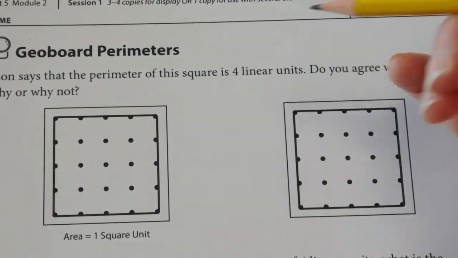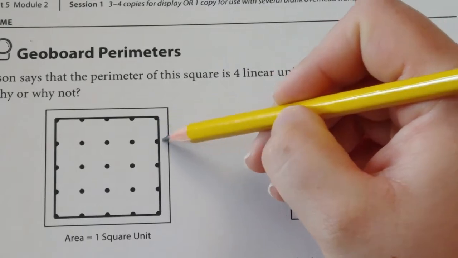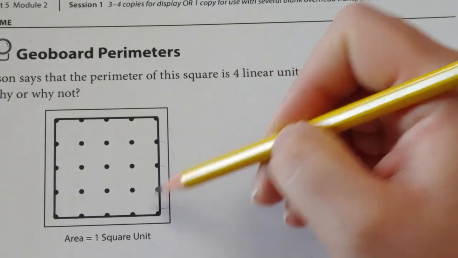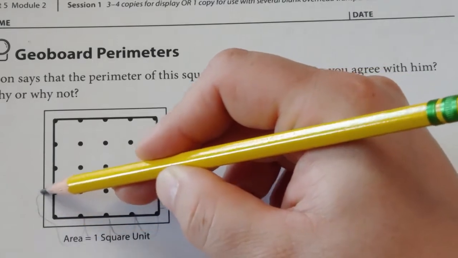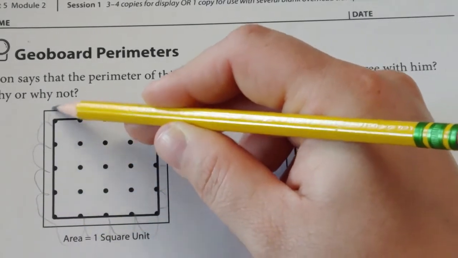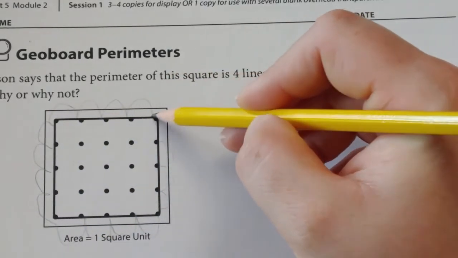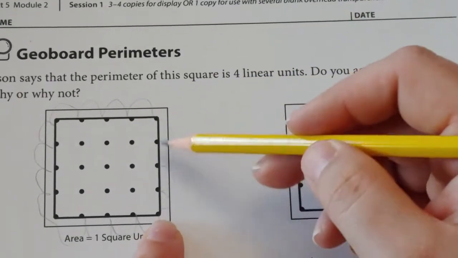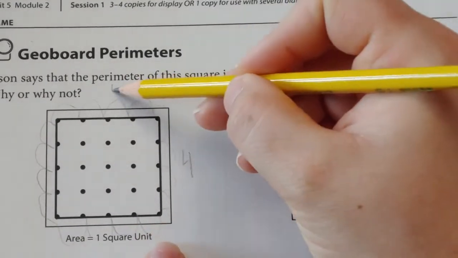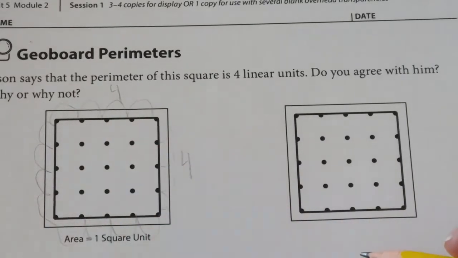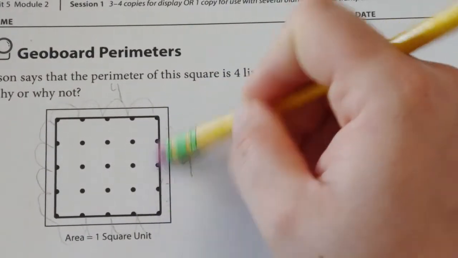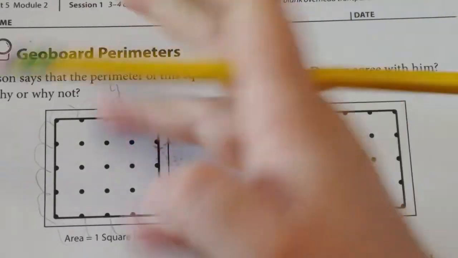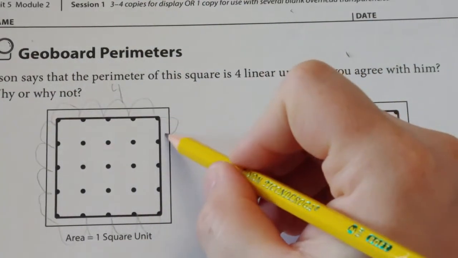Some of you might be saying that he's wrong because 1, 2, 3, 4, 5, 6, 7, 8, 9, 10, 11, 12, 13, 14, 15, 16. There would be 4 pieces on each side. So you might think that the perimeter is actually 16. Actually, we'll just leave that there for now.